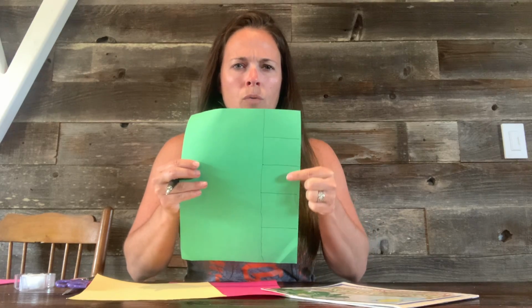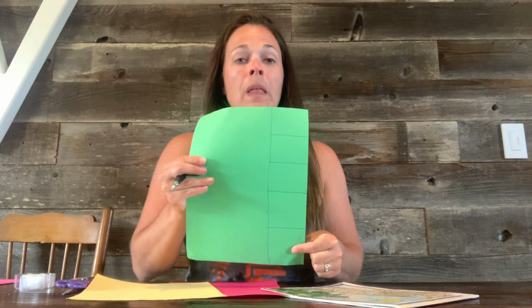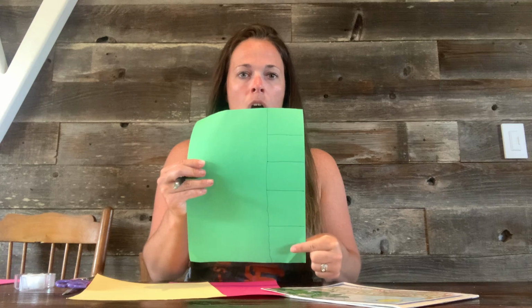So 1, 2, 3, 4, 5. So you can count them. 1, 2, 3, 4, 5. Now you are going to write your name, 1 letter in each square. B-R-O-D-Y. So I'm going to write Brody's name in the squares.